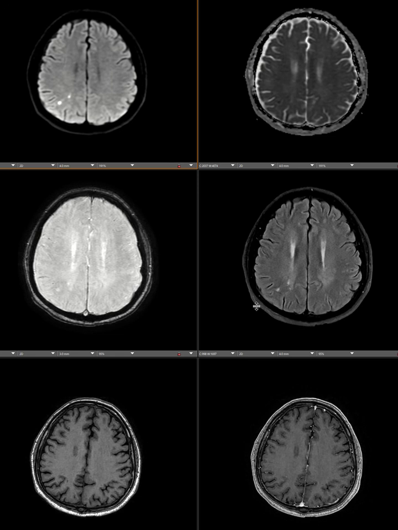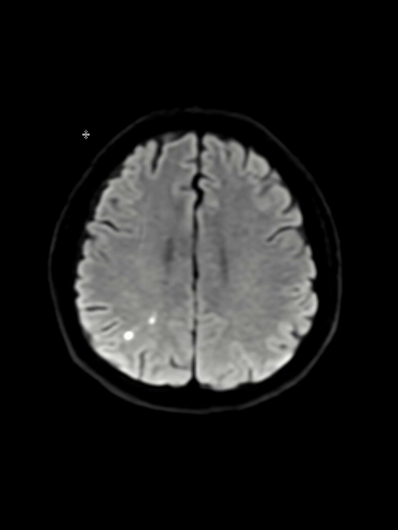Today I want to talk to you guys about an interesting entity, a stroke timeline: what will happen on MRI in acute, subacute and chronic phases of a stroke. So as we all know, the hallmark of the stroke is this, the most important sequence is diffusion weighted imaging, or the DWI sequence. As we see, there are some areas of increased restricted diffusion, as you see here in the right parietal subcortical white matter.